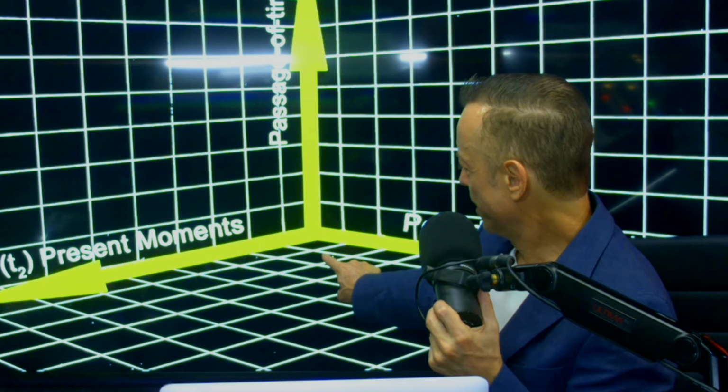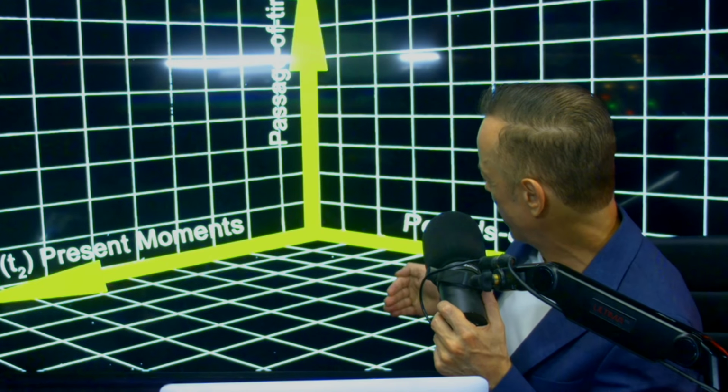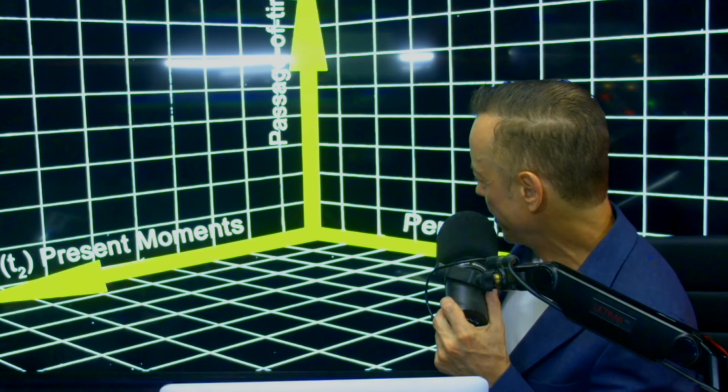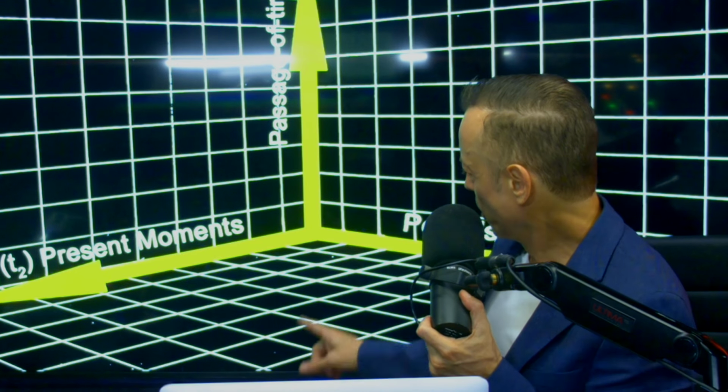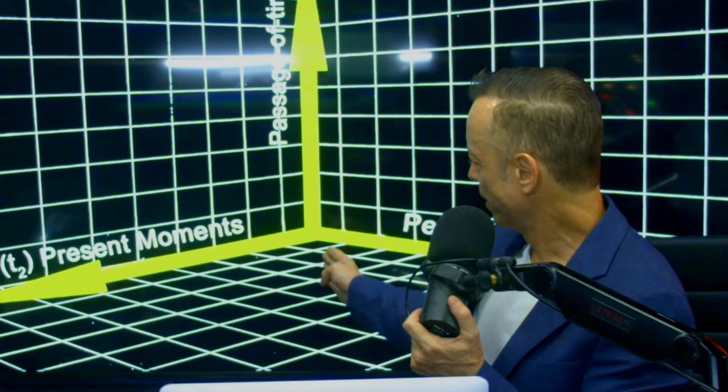So there's one present moment, there's another present moment. You have a series of present moments along a period of time. The arrow of time in this situation would come directly out through the middle, and what you would have is a two-dimensional plane of periods per present moments, and the slope angle of that line would be the rate of the passage of time.